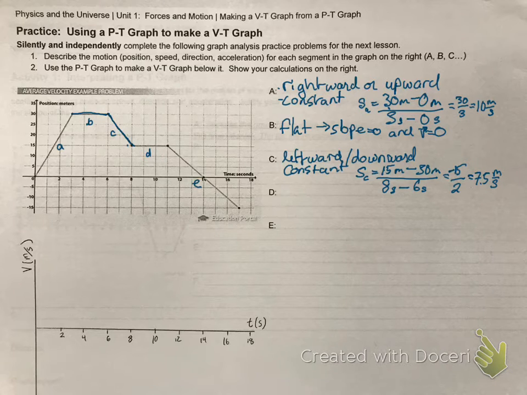Notice how this is negative, and that makes this negative. So make sure you edit that. So that's a negative 7.5 meters per second.